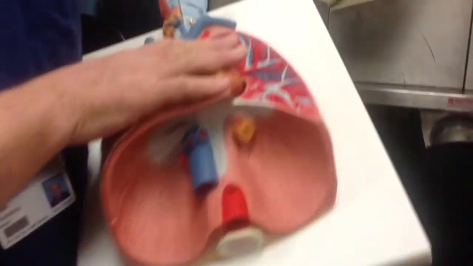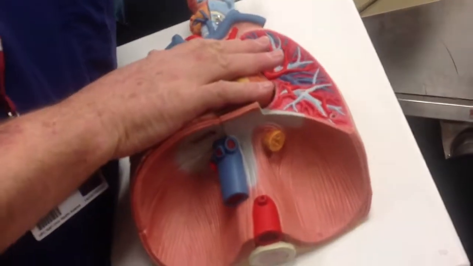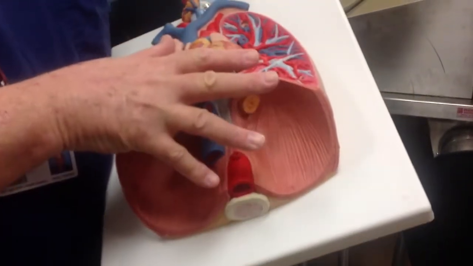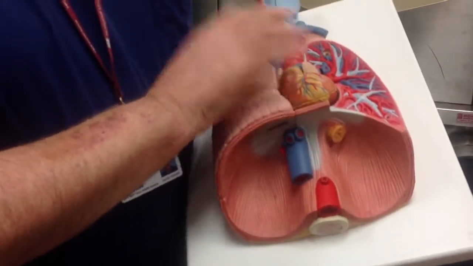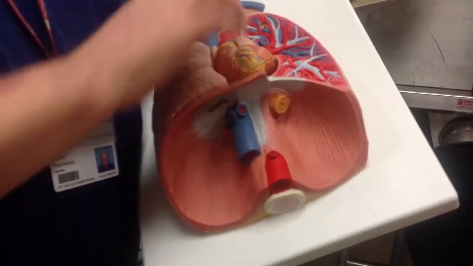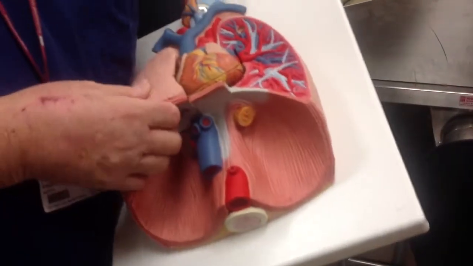Okay, so bronchopulmonary segments, again, defined by the pulmonary artery and the bronchi. The veins are independent. The pulmonary arteries carry deoxygenated blood, the pulmonary veins carry oxygenated blood. The same is true for the right lung, except that there are 3 lobes to the right lung.